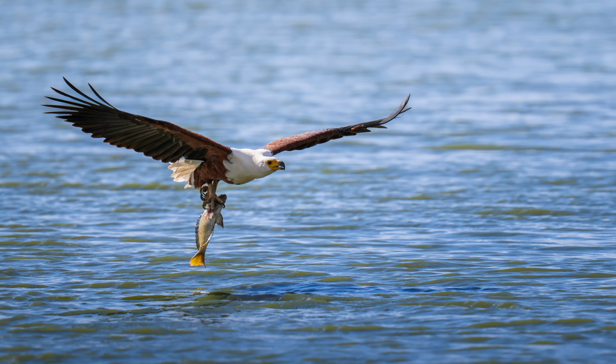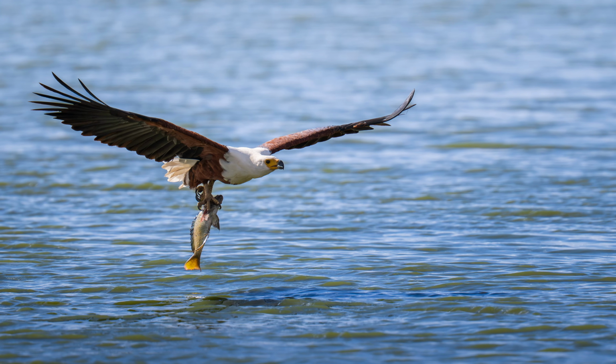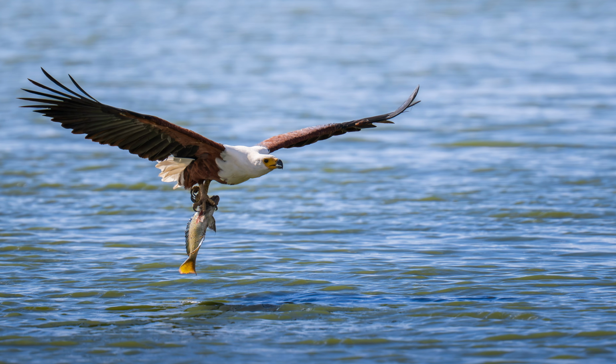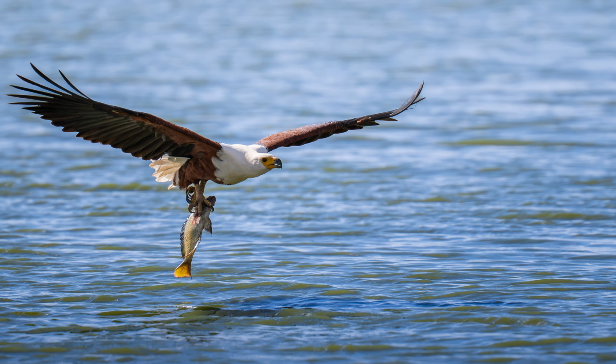I'm watching a bird of prey come in low over the water. My priority isn't depth of field. I need a fast shutter or the shot is gone. In those situations, shutter speed is my non-negotiable. Everything else is adjusted around it.